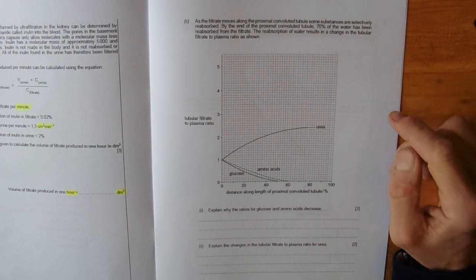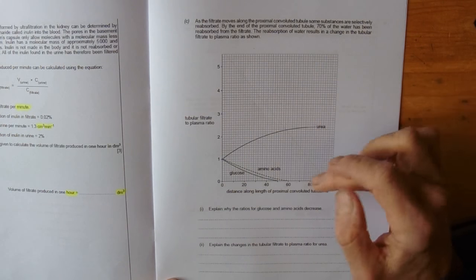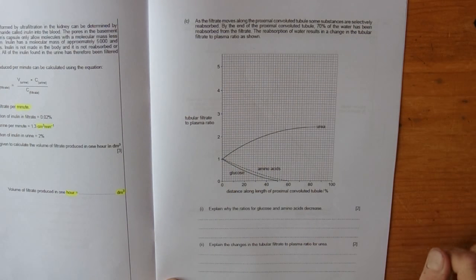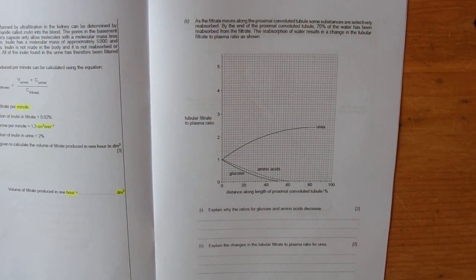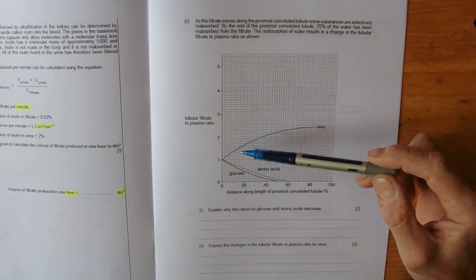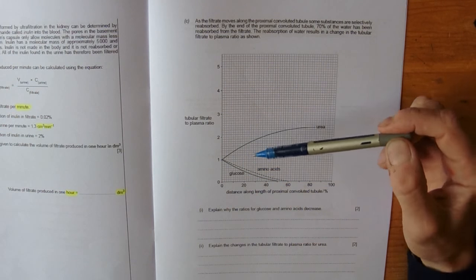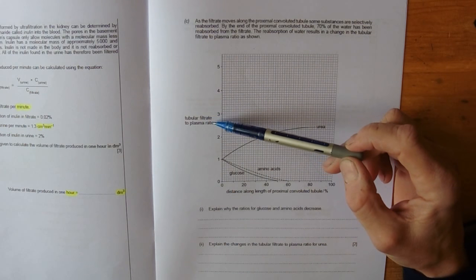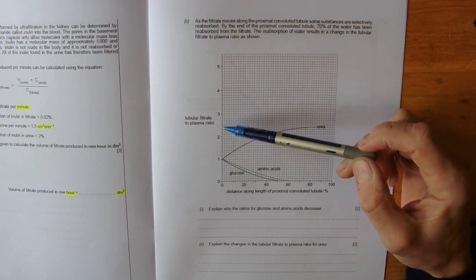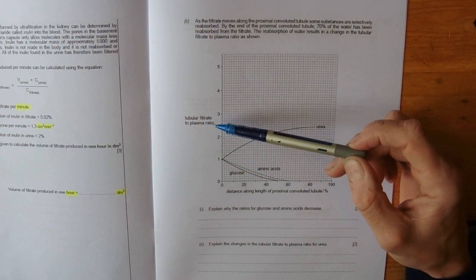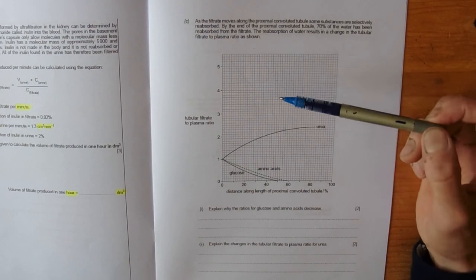Part C, a few questions now we've seen similar to this, things changing along the length of the proximal convoluted tubule. Glucose and amino acids going down, that's because they are reabsorbed. This is a tubular filtrate to plasma ratio, so how much is in the filtrate, in the nephron, compared to the plasma in the body tissues and the blood.